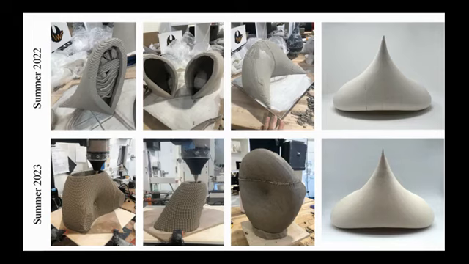So here is the workflow from the summer of 2022 compared to the summer of 2023. In the summer of 2023, I was able to print the same form with far fewer pieces. I only printed it in 2 parts. And those parts could be printed completely using WeaveSlicer with no collapsing and 0 infill. So it took a lot less time.